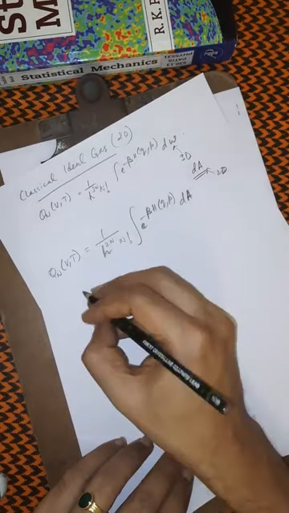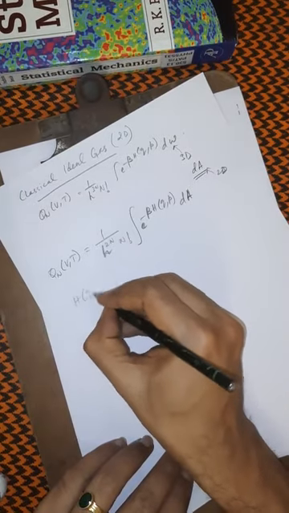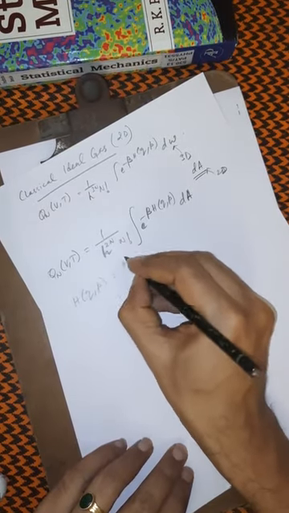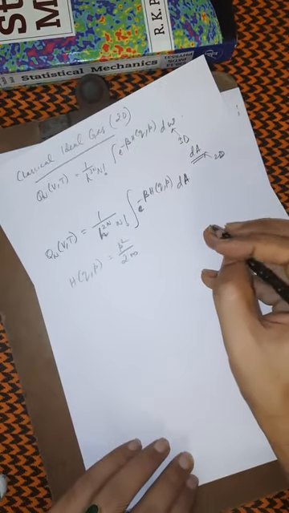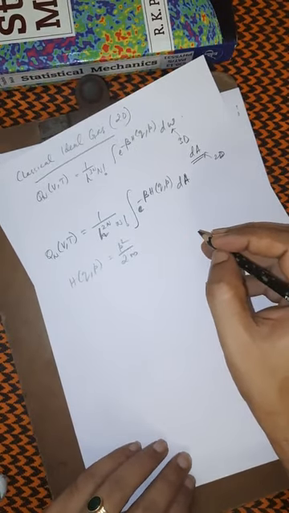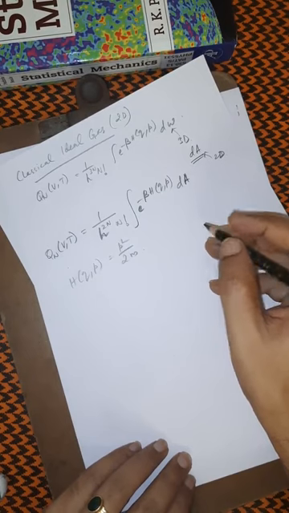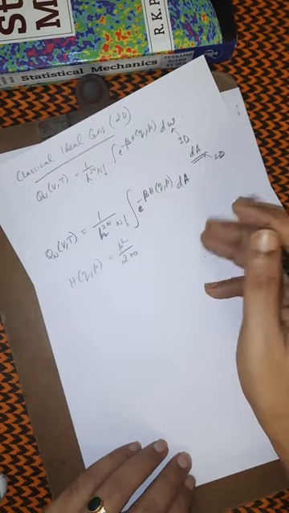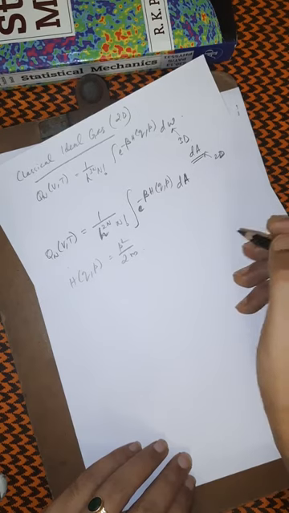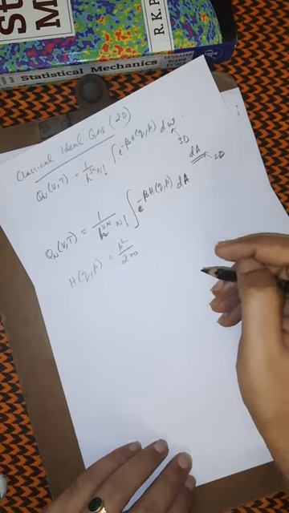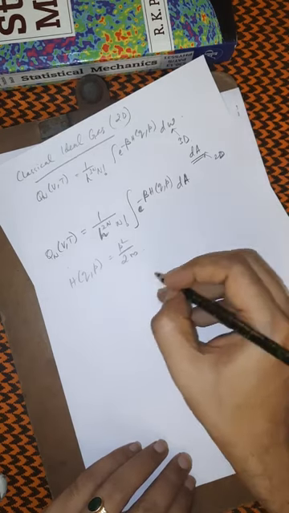And what we did that time, H(q,p) was substituted as p squared by 2m, and then I did the integration with the product of the integration quantities.